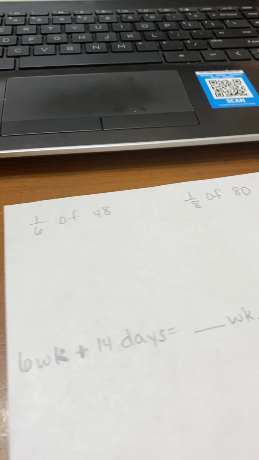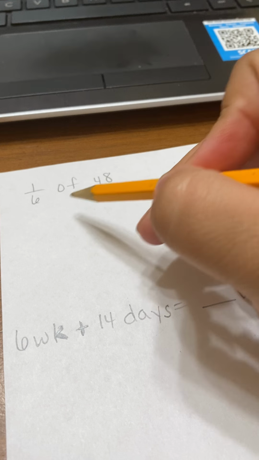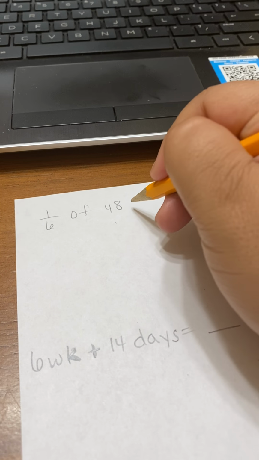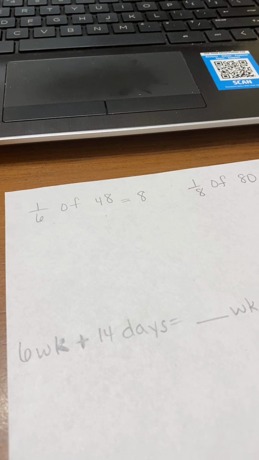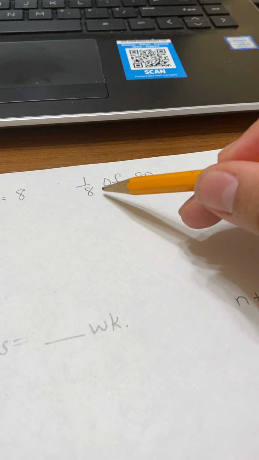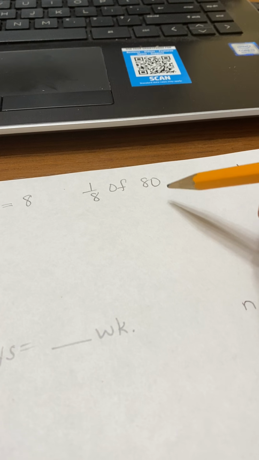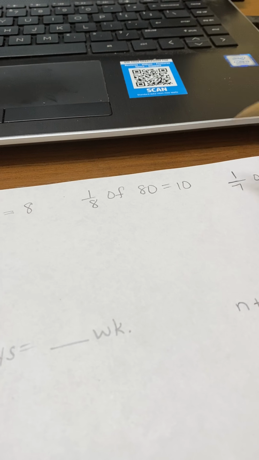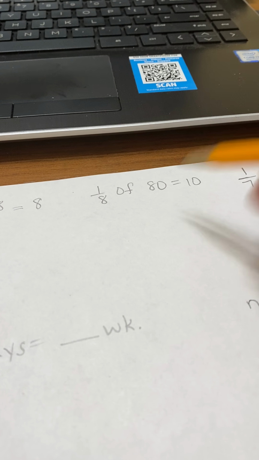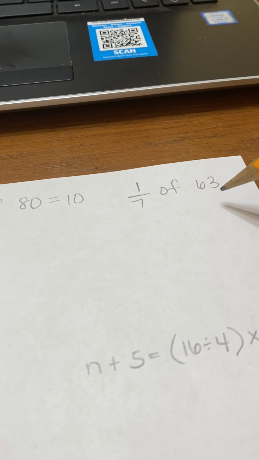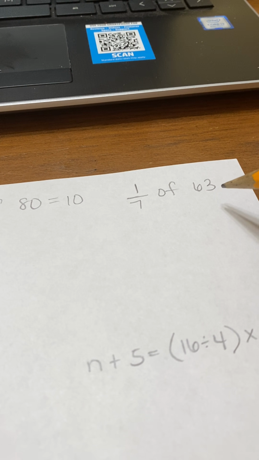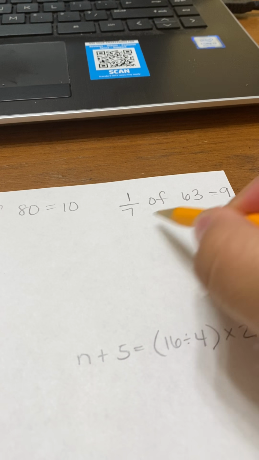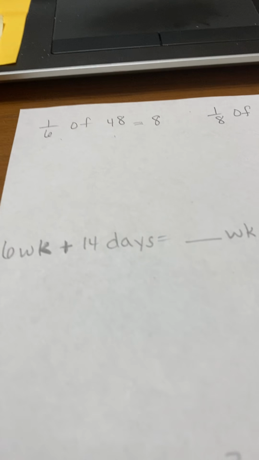Page 258. 1/6 of 48. 6 times what will give me 48? My answer is 8. 1/8 of 80. 8 times what will give me 80? My answer is 10. Because 8 times 10 equals 80. 1/7 of 63. 7 times what would give me 63? My answer is 9. Because 9 times 7 equals 63.